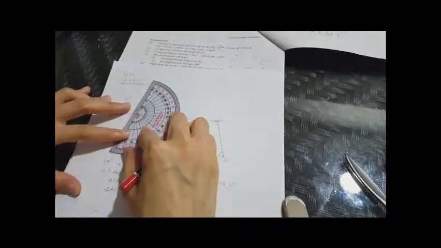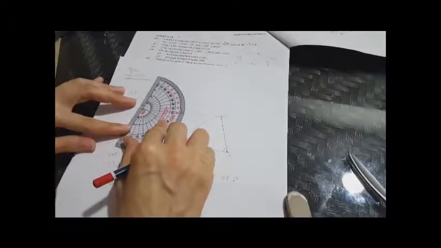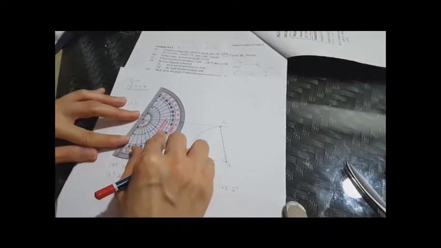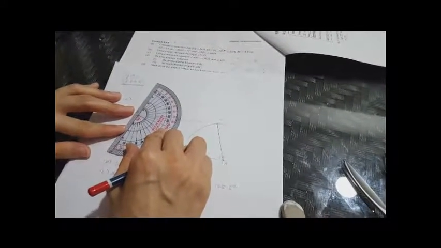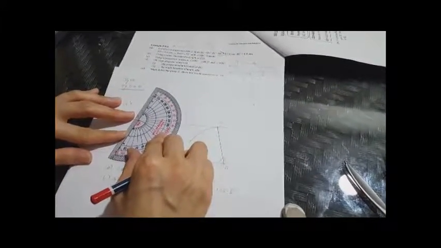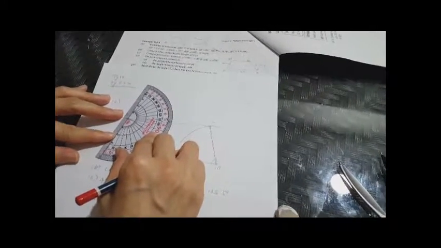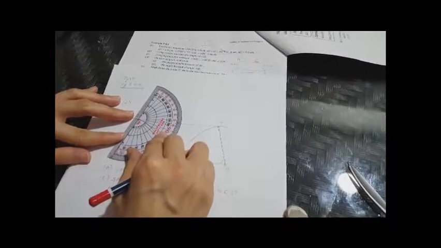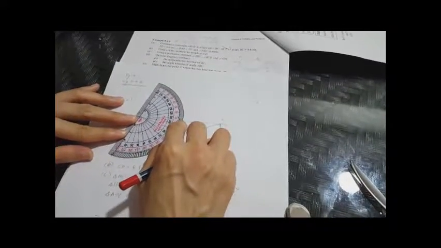Let's check, since the question also tells us to find angle ADC. So angle BAD, as we have measured, is 75. Let's check what is angle ADC. Okay, and you can see it's actually 105 degree. So this is an accurate construction.